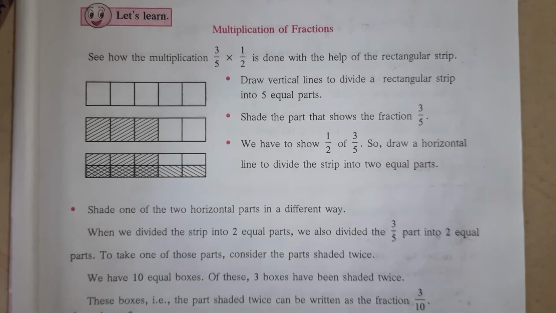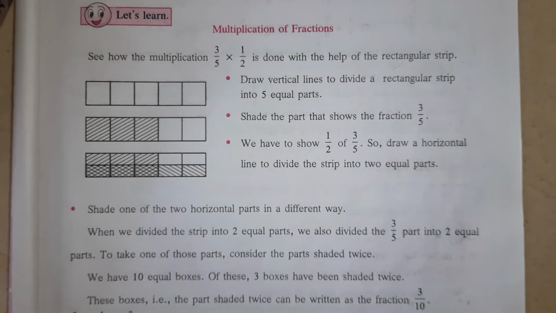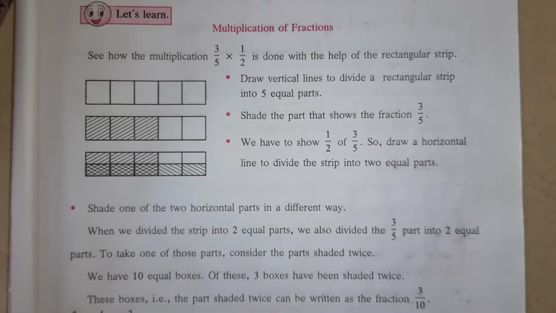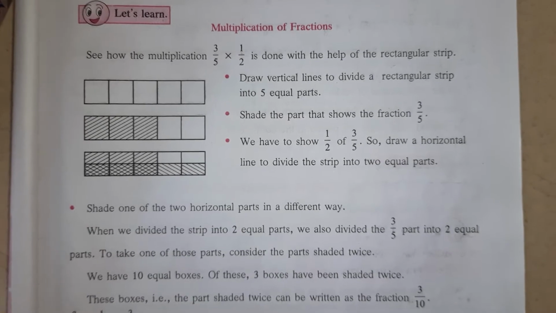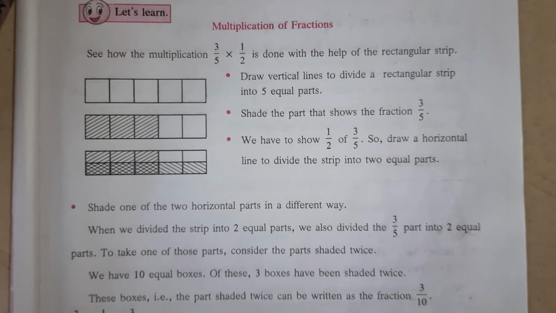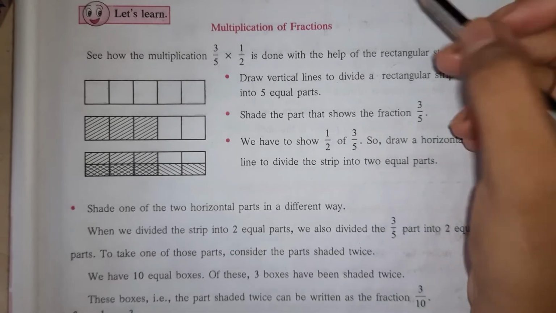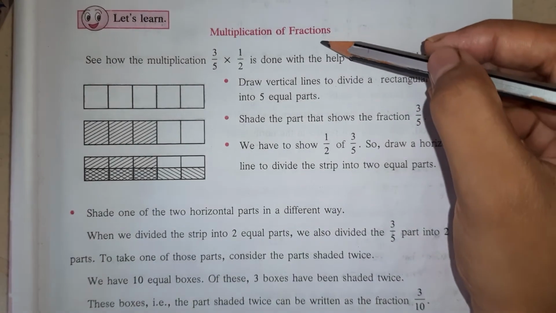Hello students, today we are going to begin with the new topic, multiplication of fractions. Till now what have we studied? Addition of fractions, subtraction of fractions, then addition and subtraction of mixed numbers and how to show fractions on a number line. This much we have studied. Now the next topic is multiplication of fractions.